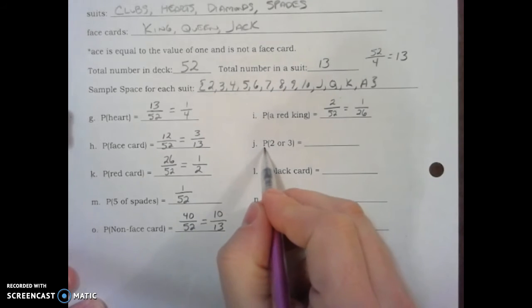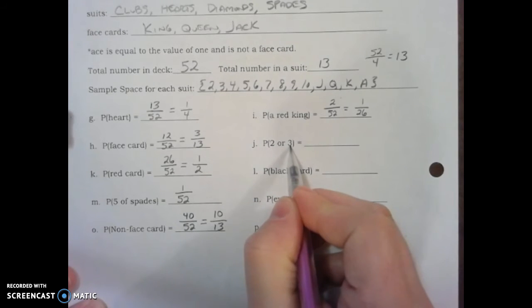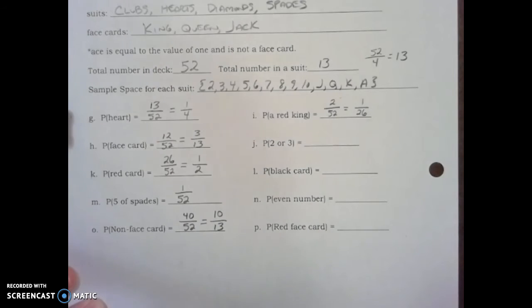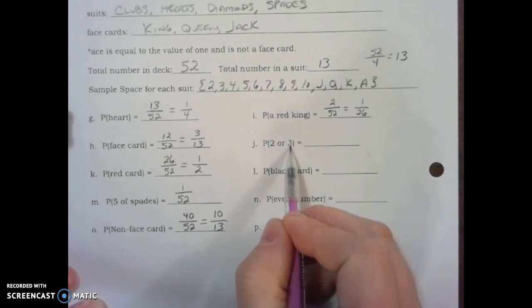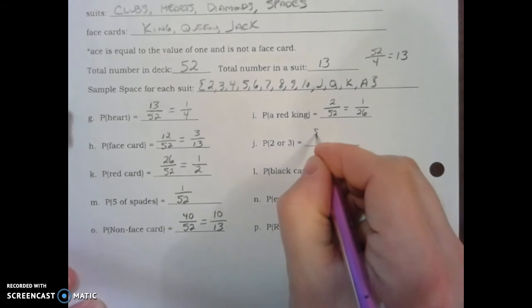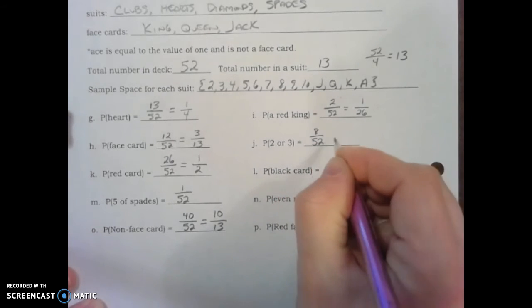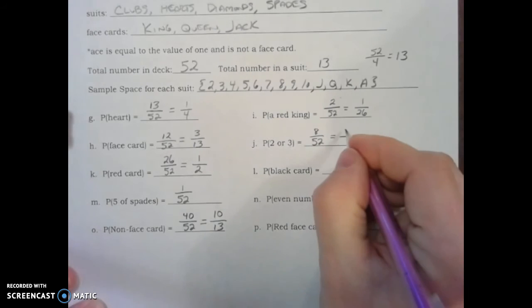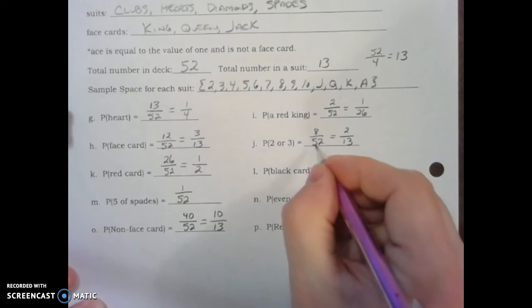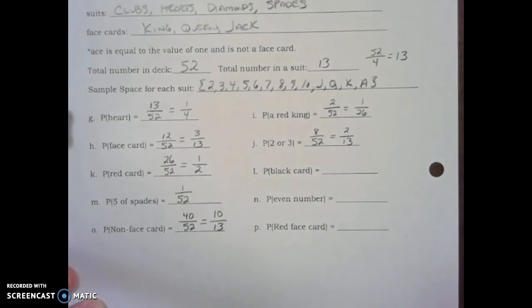In letter J, what's the probability of drawing a 2 or a 3? All of the suits have a 2, and all of the suits have a 3. So there's 4 2s and 4 3s. That's a total of 8 out of the 52 cards. 8 out of 52 simplifies down to 2/13. You can divide both of those numbers by 4.